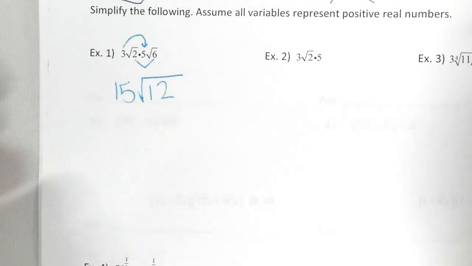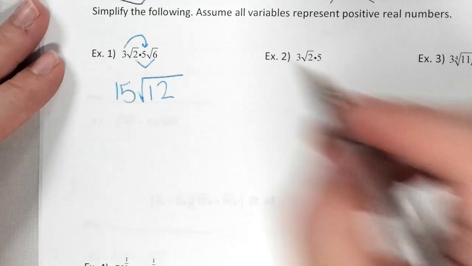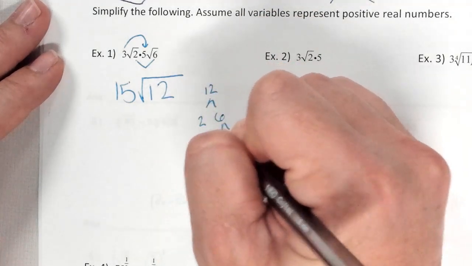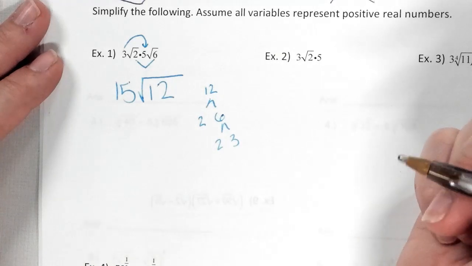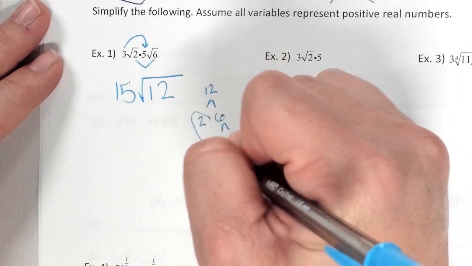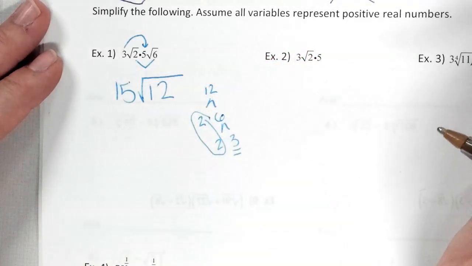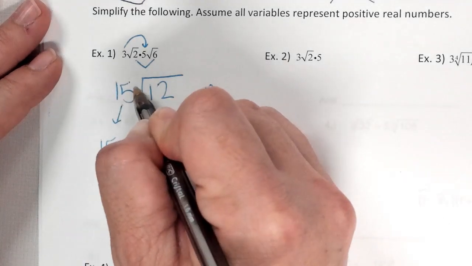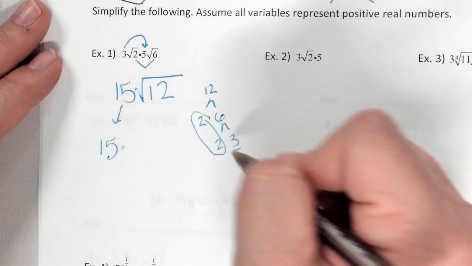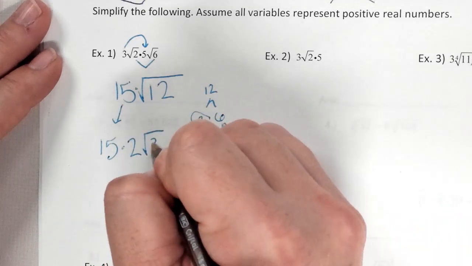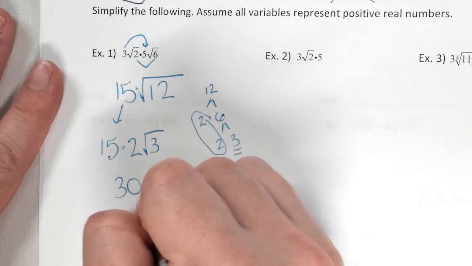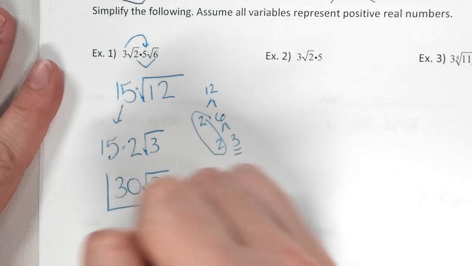However, can this simplify? Yeah, 12 can break down. 2 goes into 12 6 times. 2 goes into 6 3 times. So I can take a 2 out, and what's left over? 3. Bring down your 15. There's no symbol, so this is multiplication. So times 2 root 3. Well, what is 15 times 2? 30. So this is just 30 square root of 3.